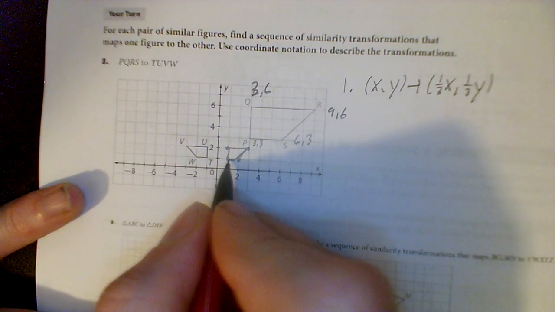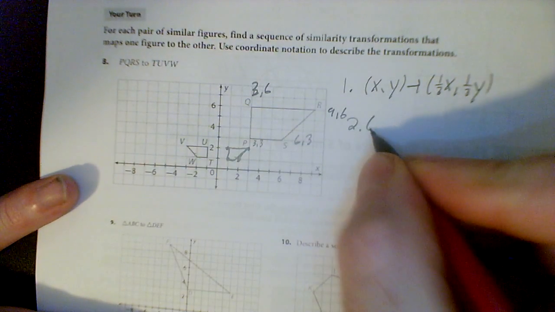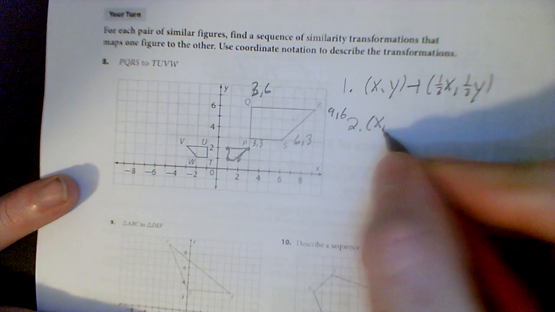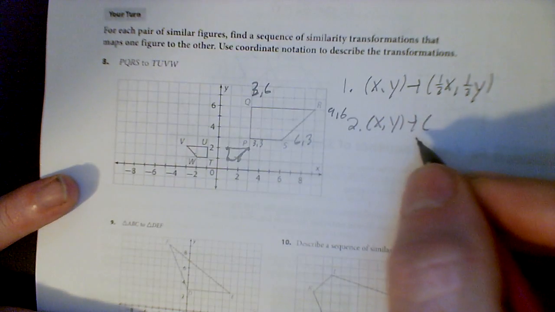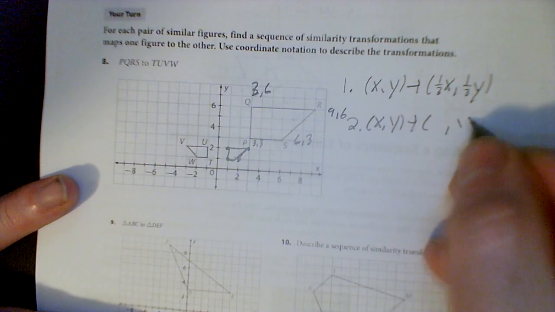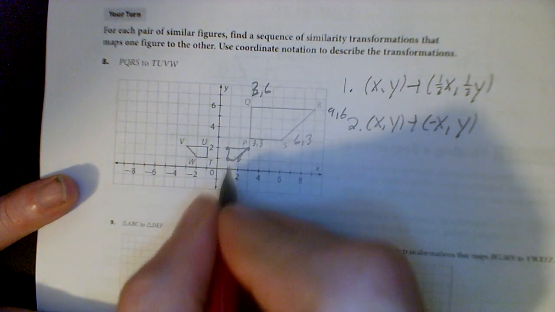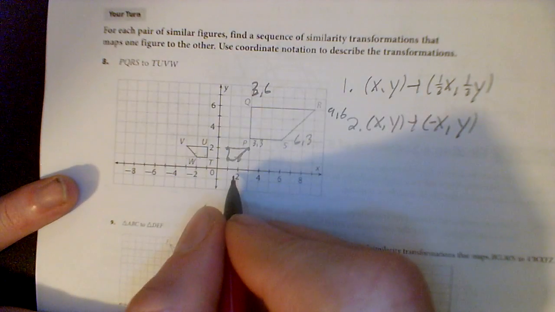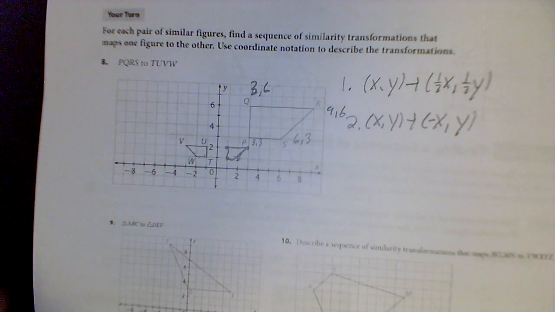And the only thing that needs to happen to this figure is it needs to reflect. So step 2 is going to say, hey, X, Y is going to turn into, well, we're not going to change our heights, so I don't move up and down, but my X's become opposite to go from positive to negative over here, and that creates a reflection over the Y-axis. Alright, let's do another one.